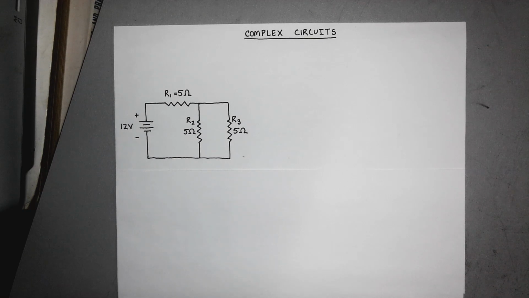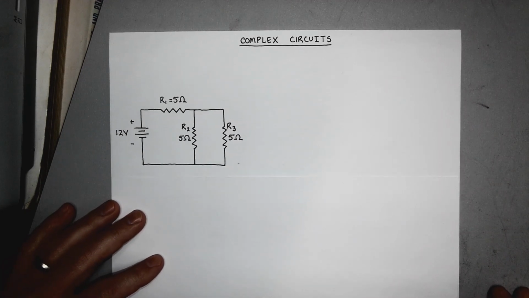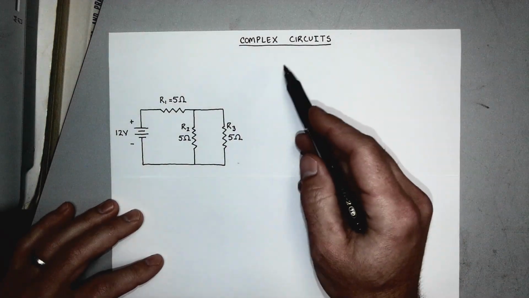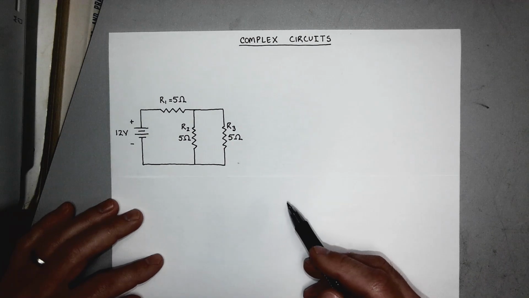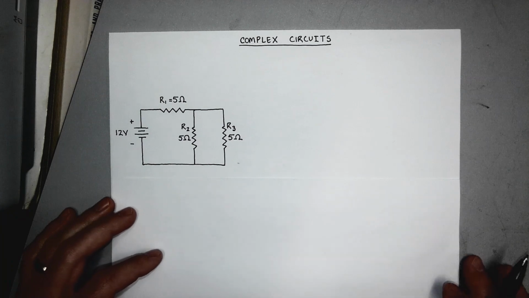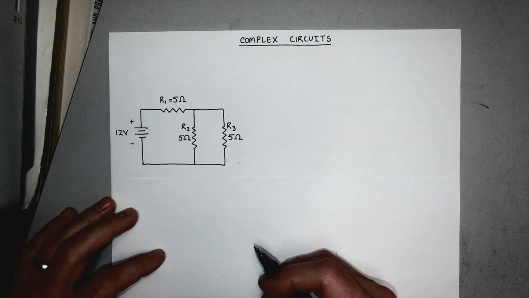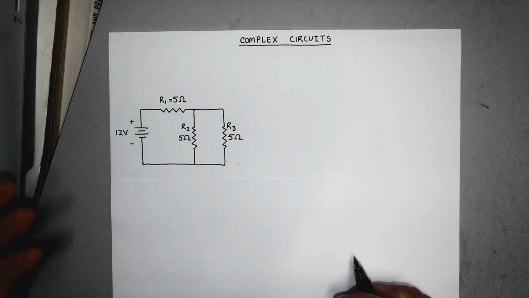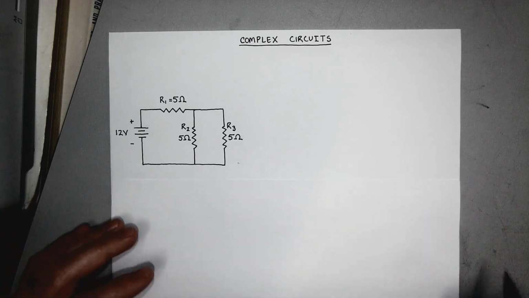All right, so we've tackled series circuits and parallel circuits, and those are fine. Those aren't super hard. And probably the most difficult ones for students to get their mind wrapped around is what we call complex circuits. Complex circuits are really just series and parallel circuits combined together, and this is typically what you're going to see in an electrical circuit. Very rarely are we strictly parallel or strictly series. We're generally some combination of both.